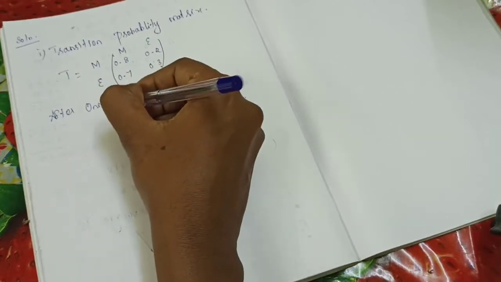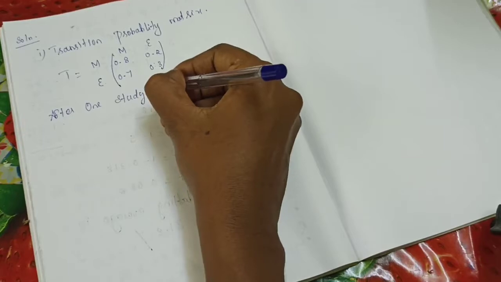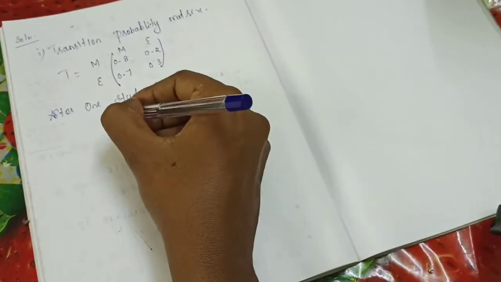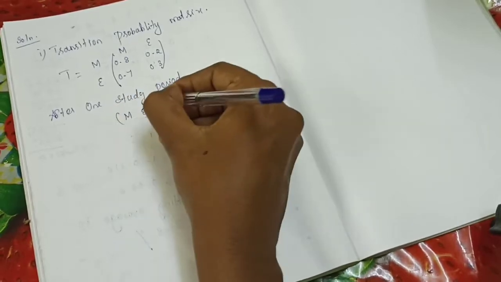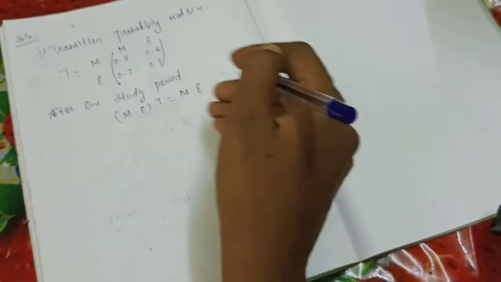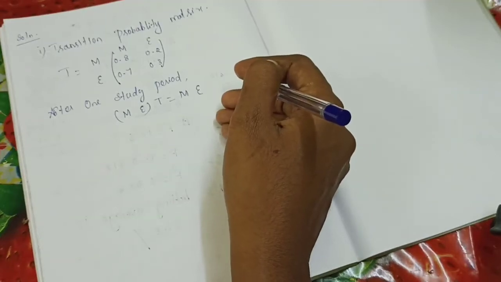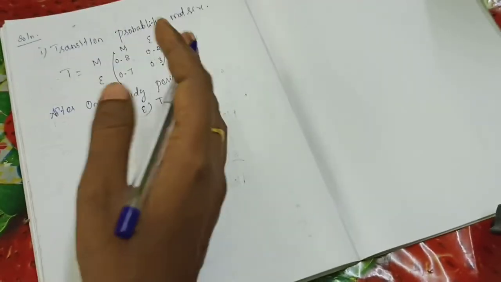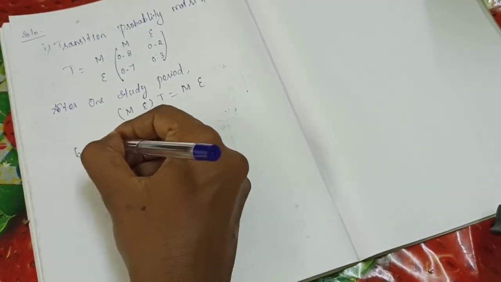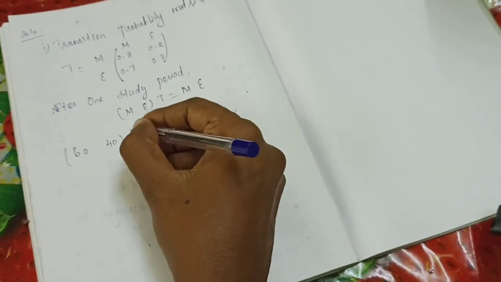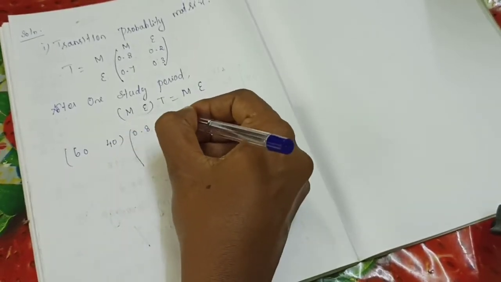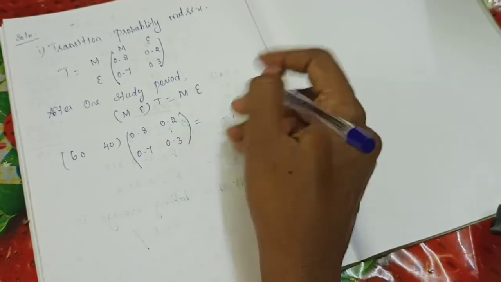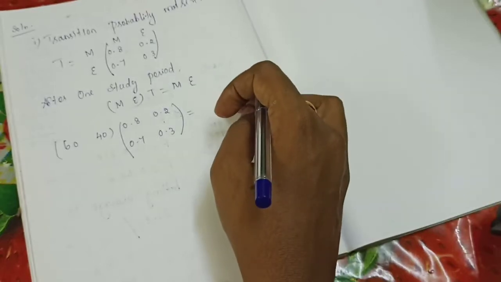First you want to find after one study period, then you need to find for two study periods. After one study period, I said already, that is ME into T is equal to ME. If it is AB, AB into T is equal to AB. Here the ME value is given, it is 60, 40. The transition matrix is 0.8, 0.2, 0.7, 0.3, equal to ME. So this ME value you are going to find.